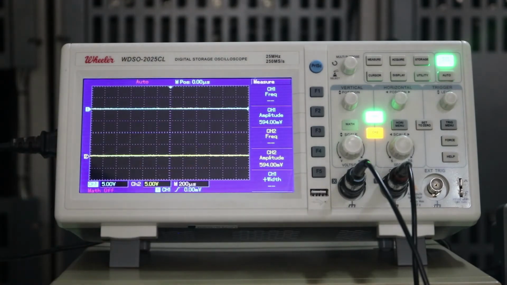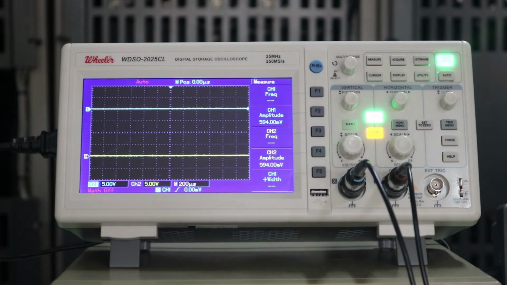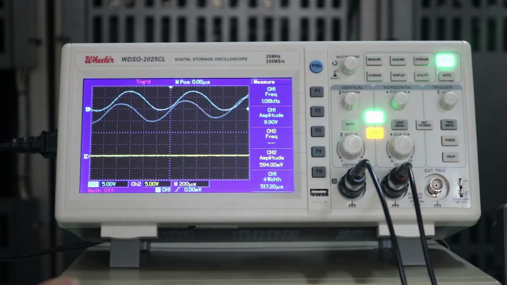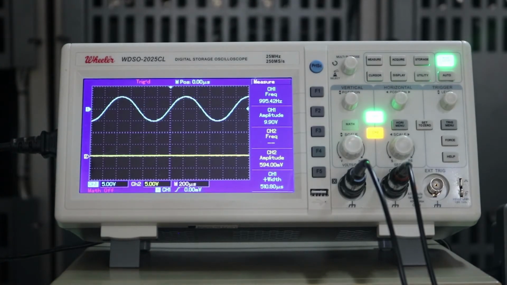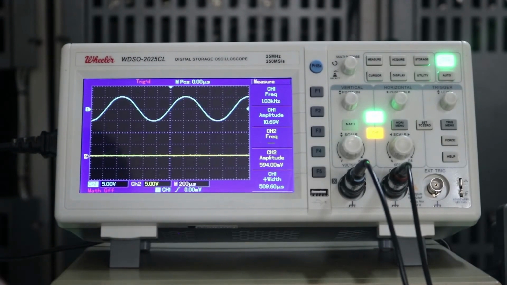So let's connect our input signal. Then let's show our input waveform. And now to show you the output waveform of the dual clipper, let's connect our probe parallel to the diodes and to the external voltage supplies.